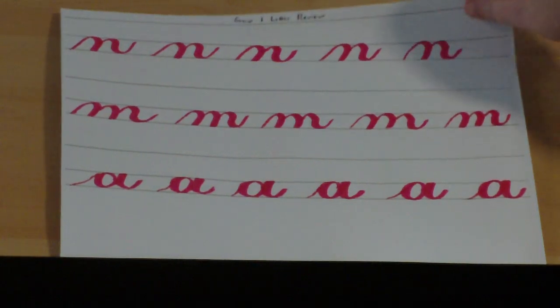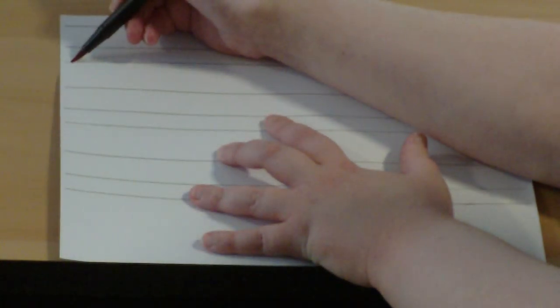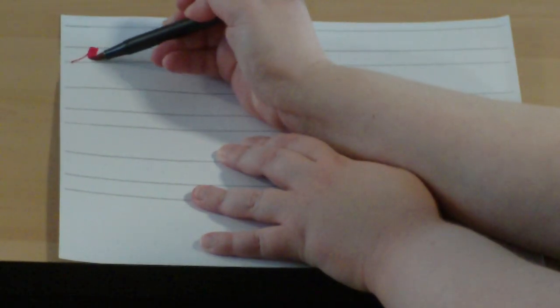All right, good job, boys and girls. We're going to move on to our next lowercase letter, which is the letter I. So, you start at the baseline, entrance stroke to the waistline, from the waistline an underturn, and dot.